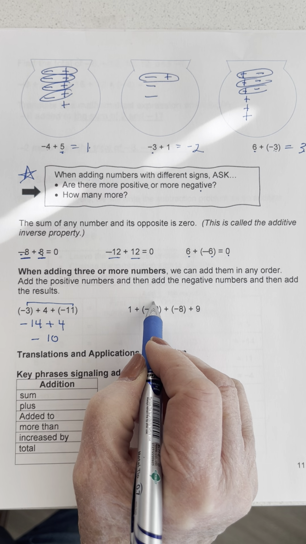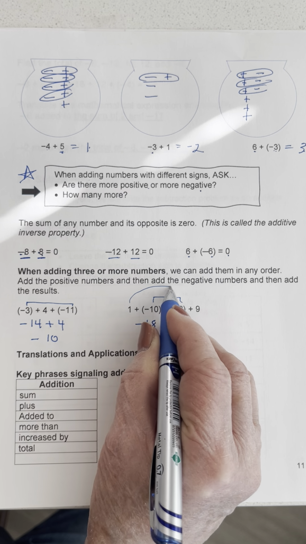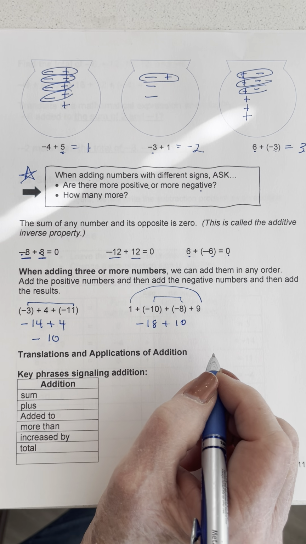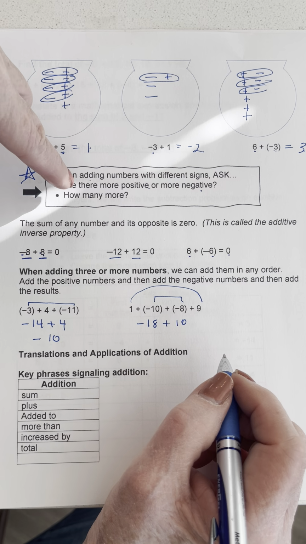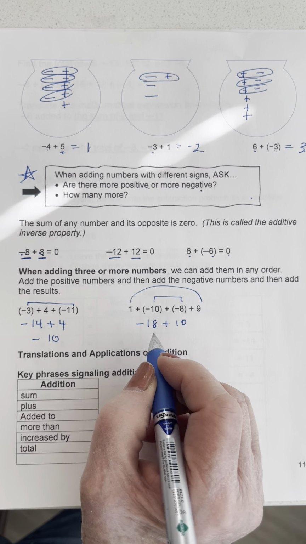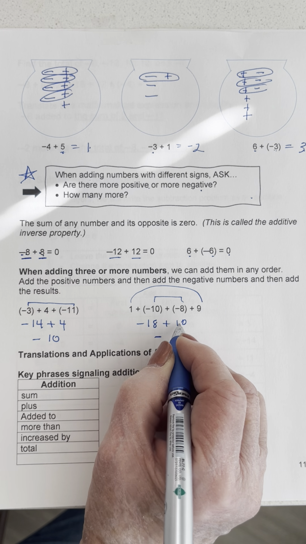Here, we can add the negatives and add the 2 positives. And now we're down to a problem like we did with the jars or with our little technique here. Do we have more negative or positive? It looks like negative, and we have 8 more, right?